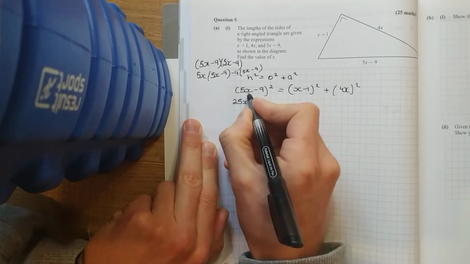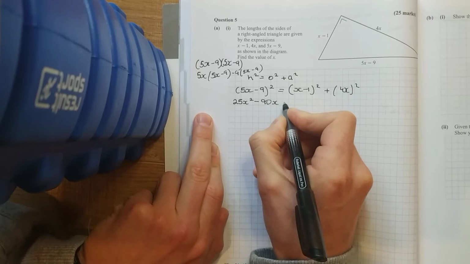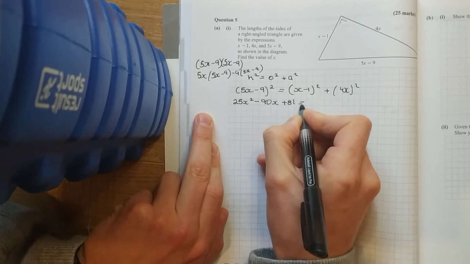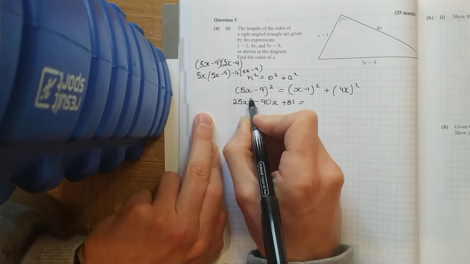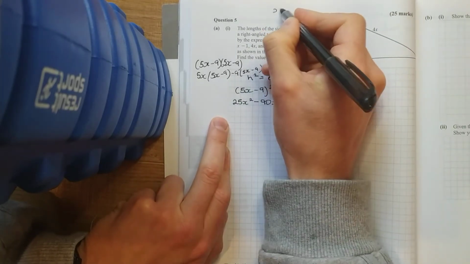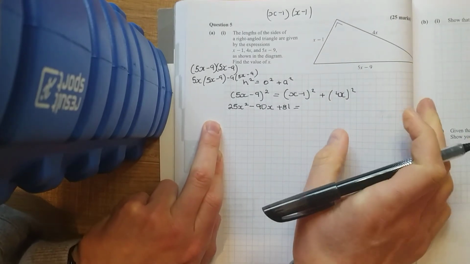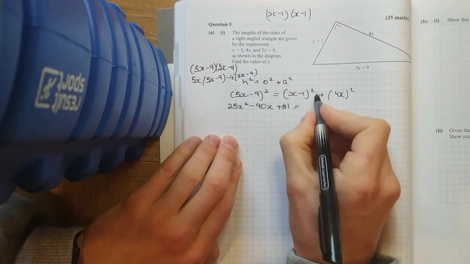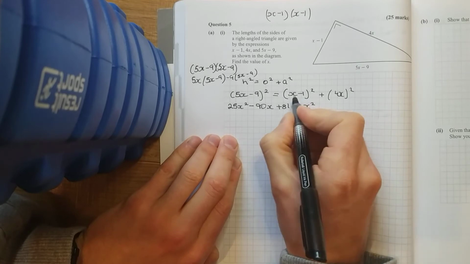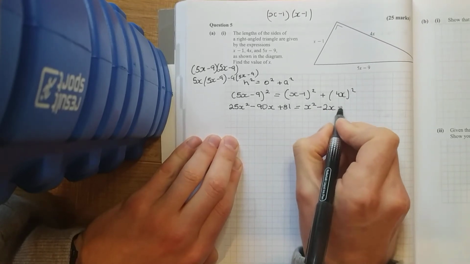Multiply the two together. 5 nines are 45 and double it. And square the last. But don't be forcing yourself into a formula that you're not comfortable with. Same here, write out the bracket twice if you wish. x minus 1 times x minus 1. And then work your way through that. Or again, square the first. Multiply the two together, minus 1x and double it. Minus 2x, square the last.